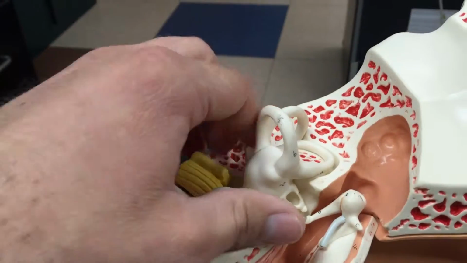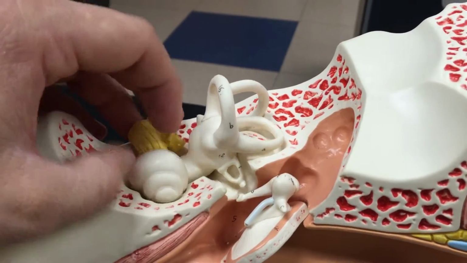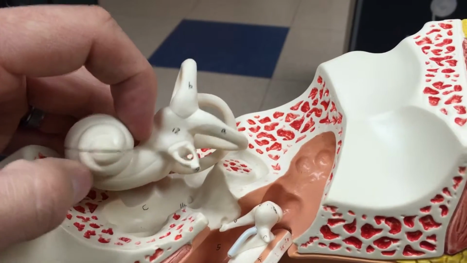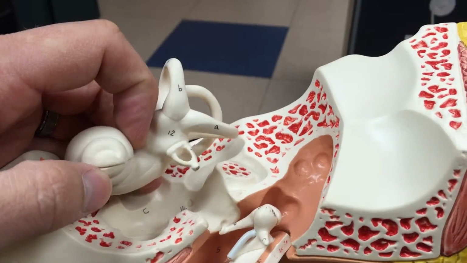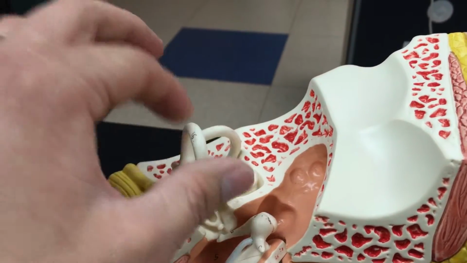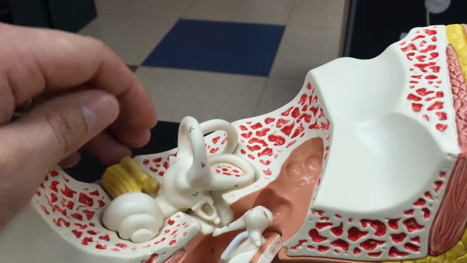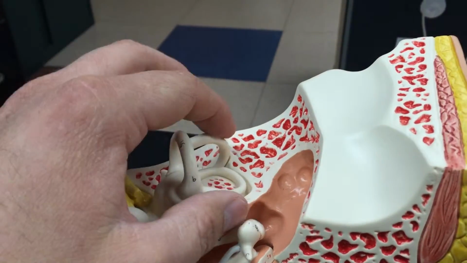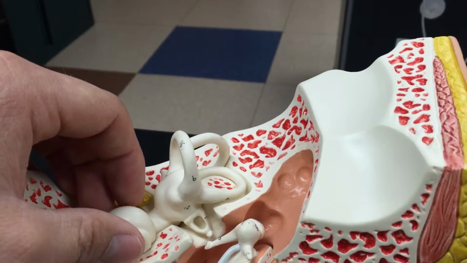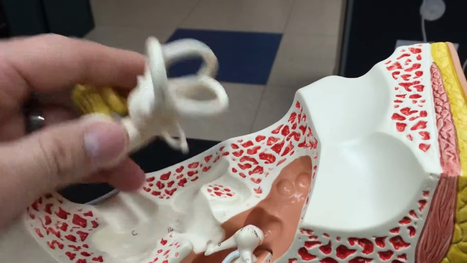Now, if I show you the various parts of the inner ear, the major thing that you can see right away is this coiled structure. We call that the cochlea. Cochlea looks kind of like a snail shell. And then you have the 3 different semicircular canals. They have different names for which way they point, but for what I want you to know, you can just know them as the semicircular canals.